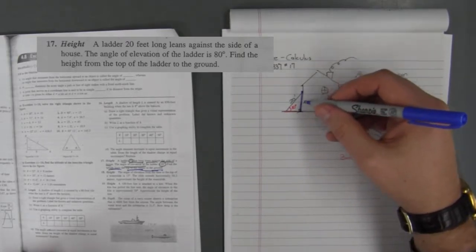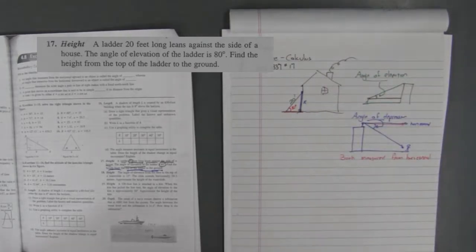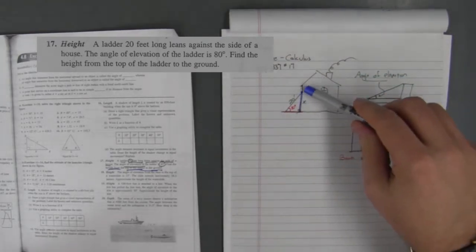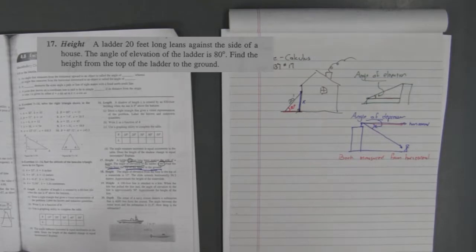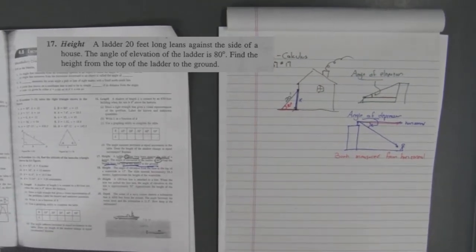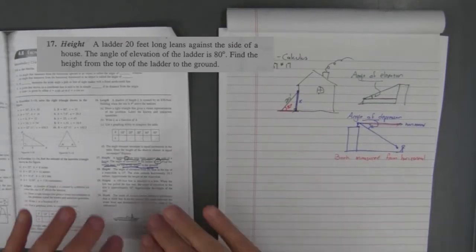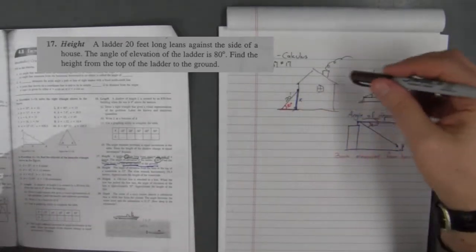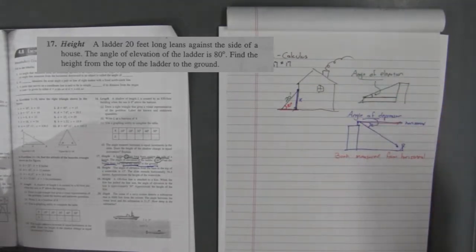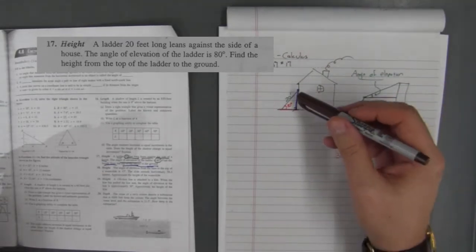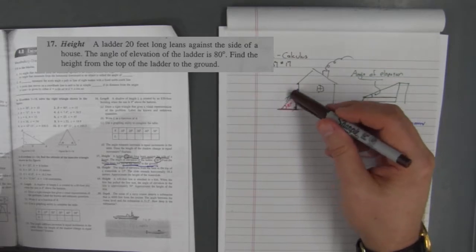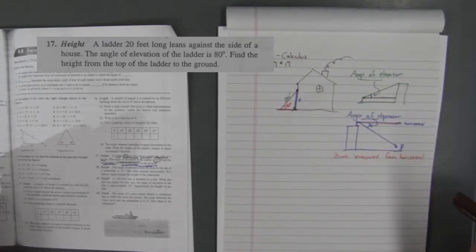So what we really want to know is how far up the wall did we reach? If we're trying to reach a window up here, do we know if we're high enough to reach that window? So now we have our triangle set up. And with these word problems, what you're really doing is drawing a picture of the situation. So we drew a nice picture. And then the key is, where is the right triangle? Our right triangle is right here, where the ladder is leaning against the house.